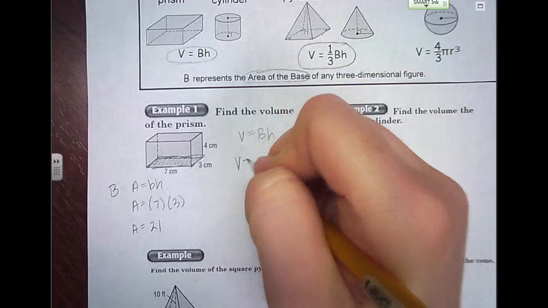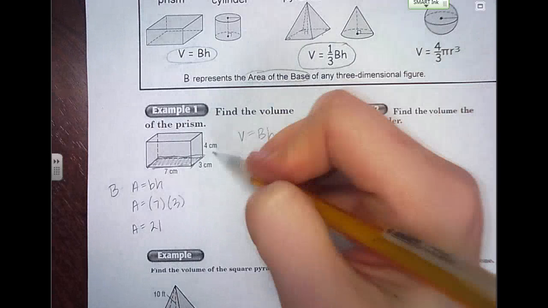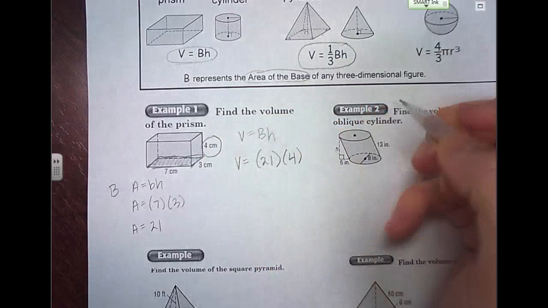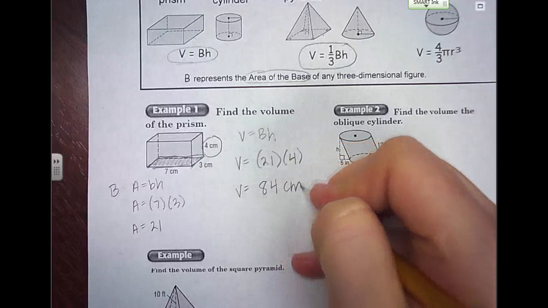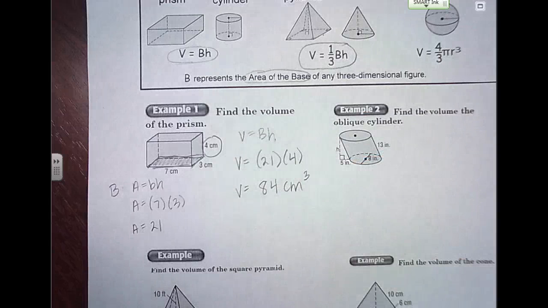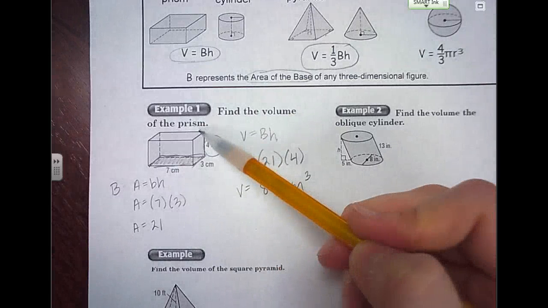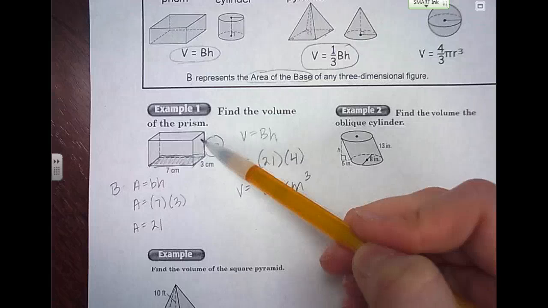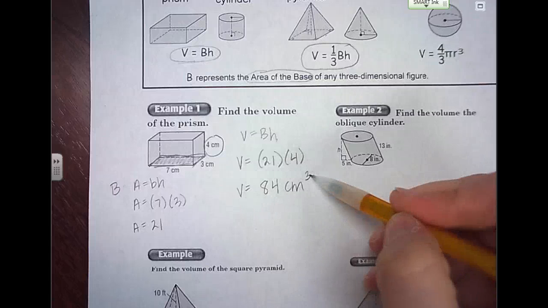So volume equals 21. Now the height is still the height of the prism. So how tall is the prism is 4 centimeters. So if we multiply those together, you get 84 centimeters cubed. So that's a little bit different here where you have cubed. So surface area and area, you're talking about the outsides. Volume is talking about the inside of this prism. So if I wanted to fill this up with water, it's how much water can I put in, how much can it hold. So it's 84 centimeters cubed.